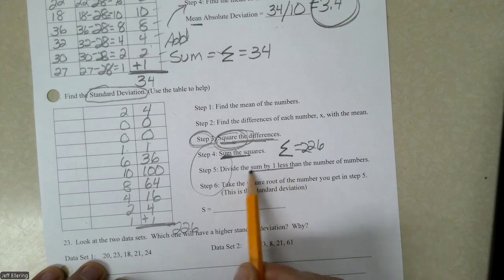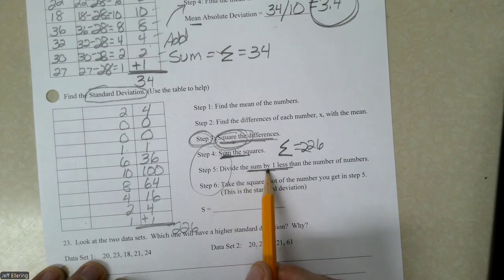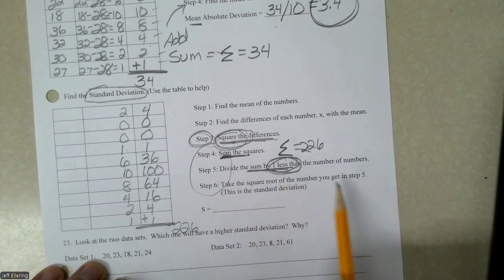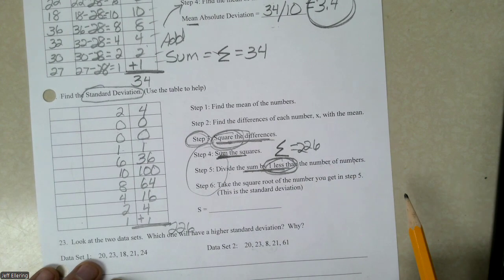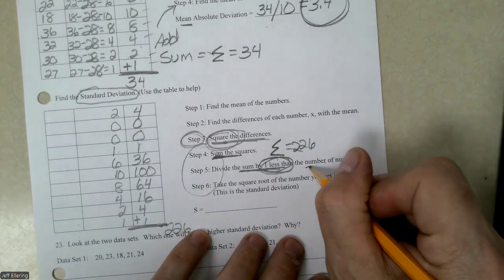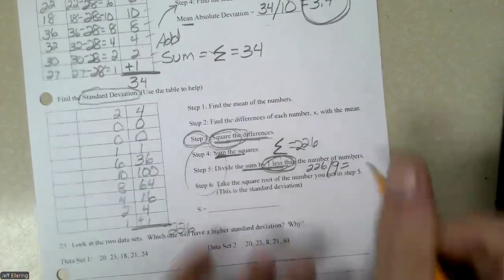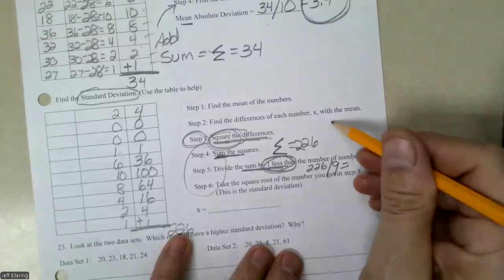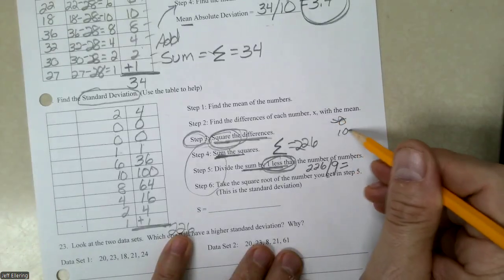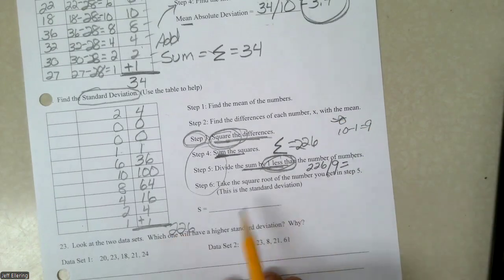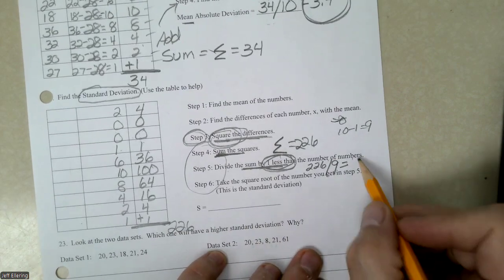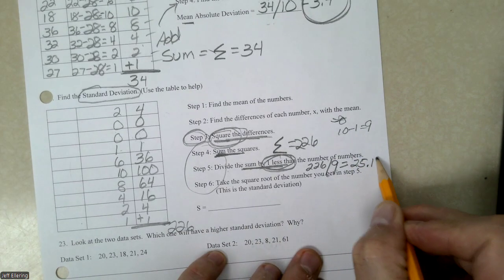Now, this is the part people tend to forget. Divide the sum by one less than the number of numbers. So 226 divided by 9. 10 take away 1 is 9. Divide by 9, not 10. And you get 25.11.